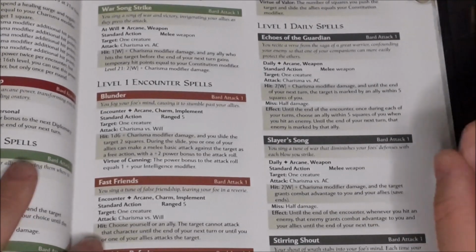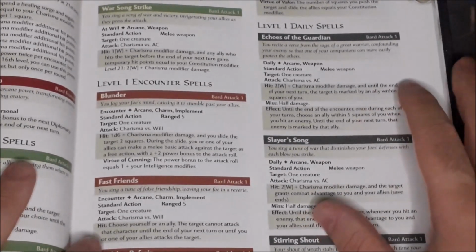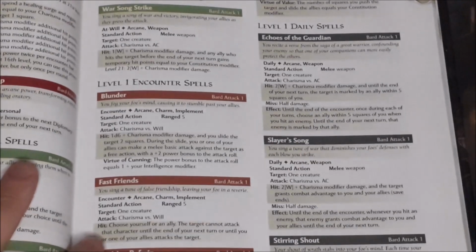Now, another thing about a lot of daily abilities is that if they're damage dealing, even if they miss, they still deal some damage.